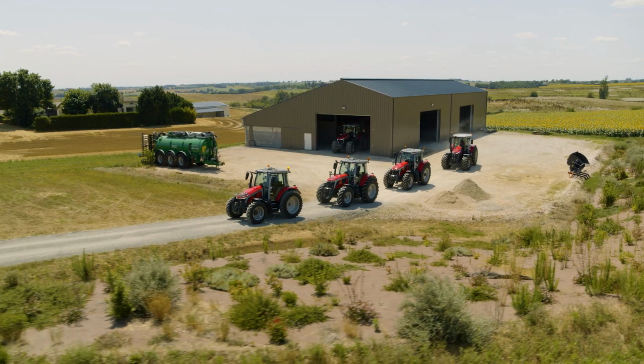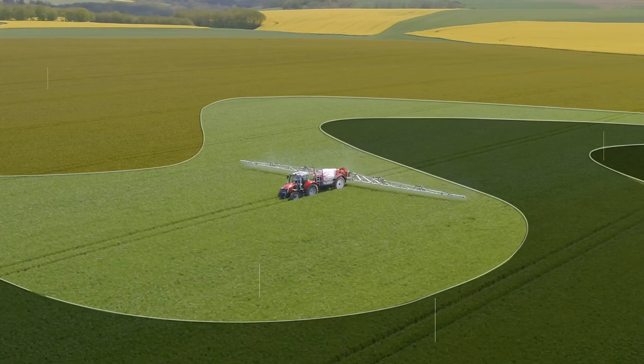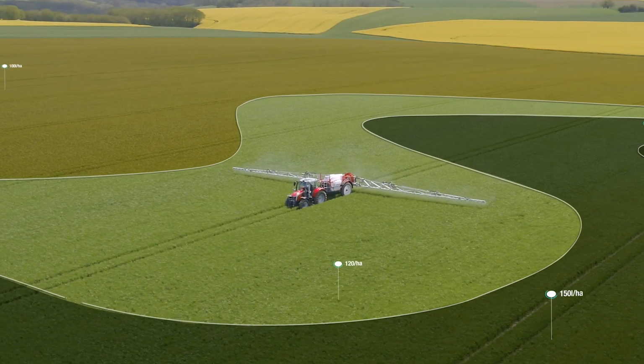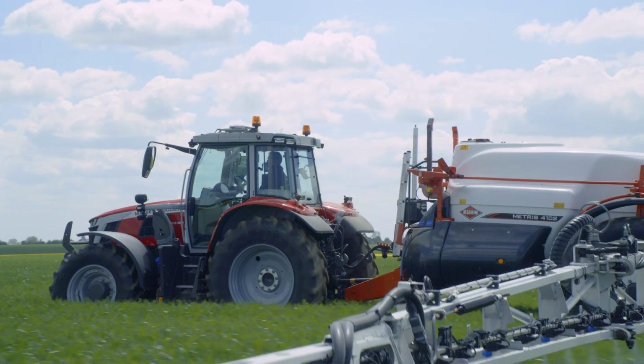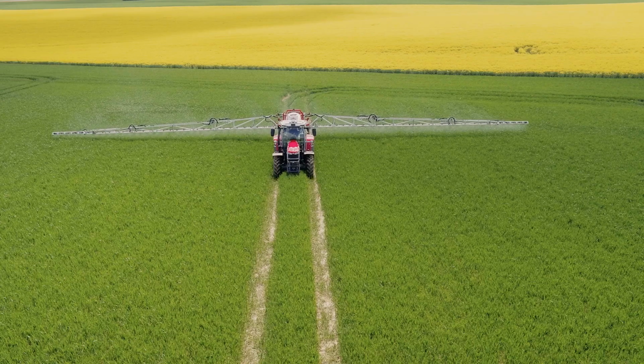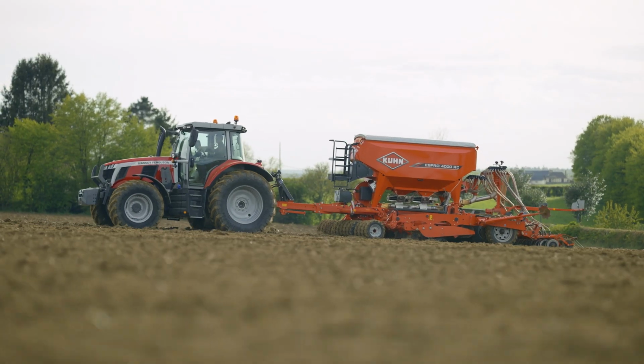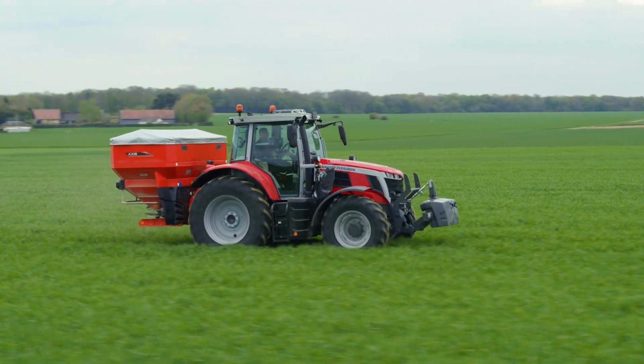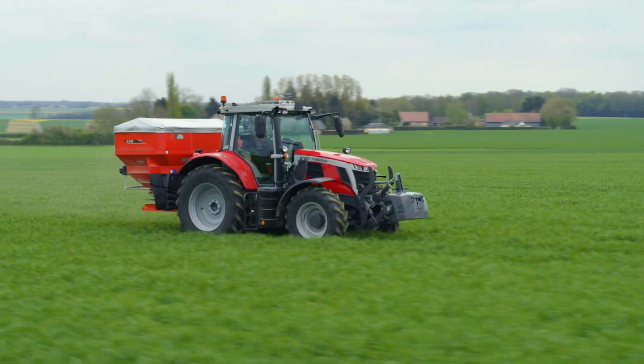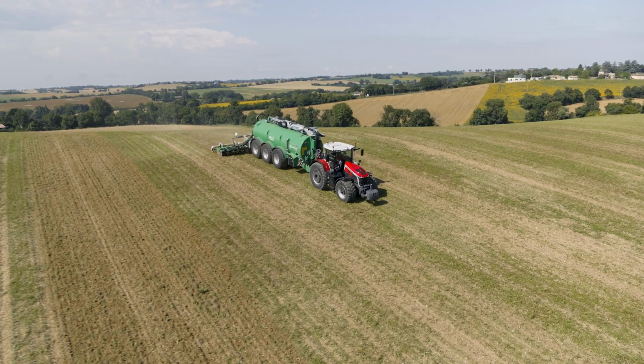In this video, we'll explore together how to import and use a prescription map in shapefile format on the Datatronic 5 and FieldStar 5 terminals. Prescription maps allow you to adjust the application rates of your isobus implement, whether for spreading, seeding, or fertilizing. To use them, you need an implement compatible with variable rate application.